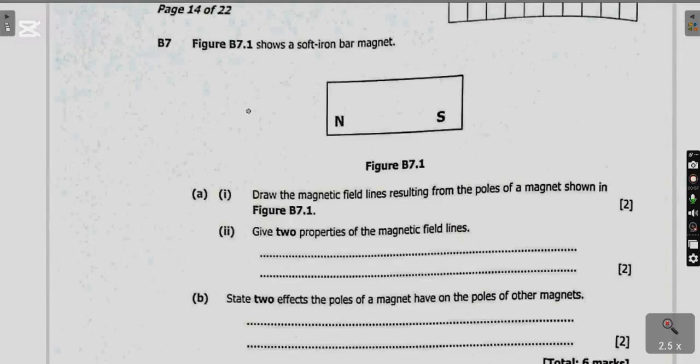We are looking at some questions in science paper 1, over section B. We'll start with question number B7. The question here is very simple. Draw the magnetic field lines resulting from the poles of the magnet shown in figure B7.1. The next question says give two properties of magnetic field lines. And question B says state two effects the poles of a magnet have on the poles of other magnets.